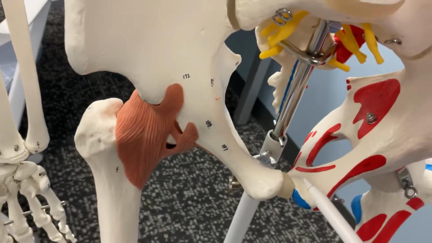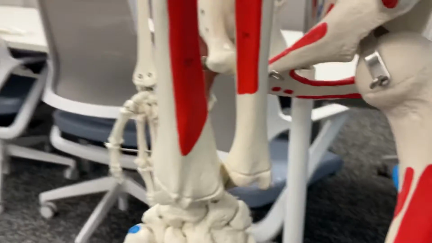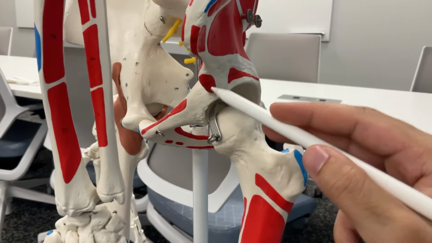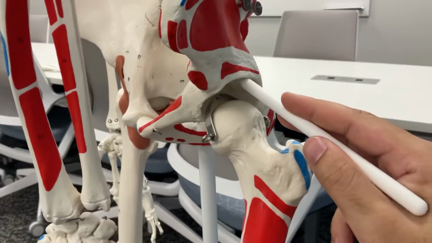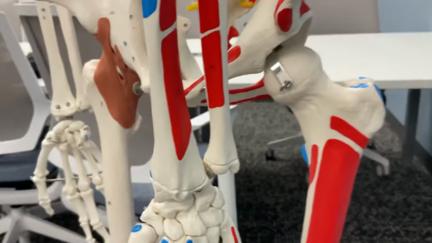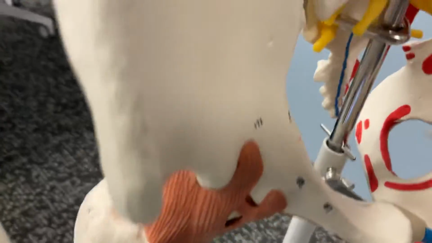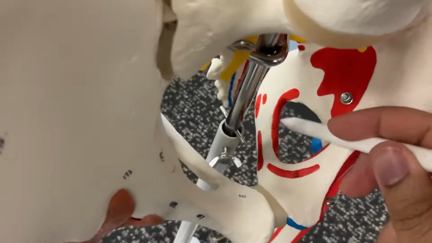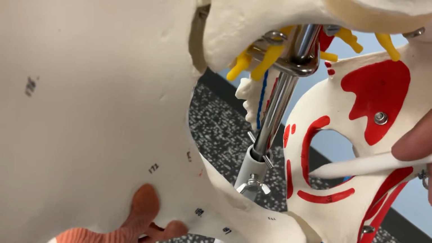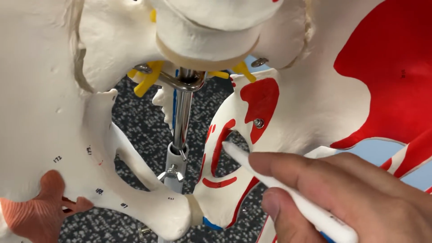And then we have the rectus femoris, which is right along here, 122A. It also is here, which is part of the quadriceps. And then we have 117 on the inside of this obturator foramen. We have the obturator internus along the interior.